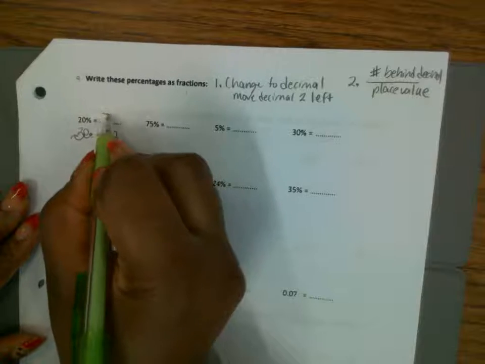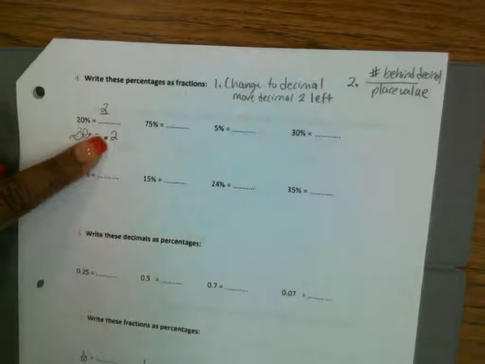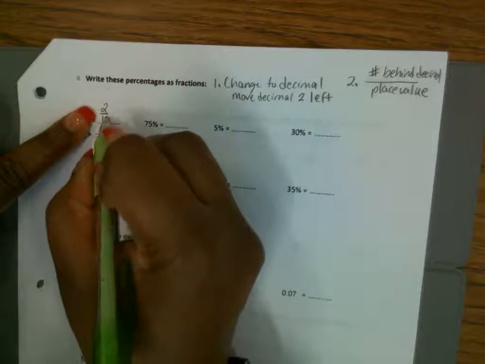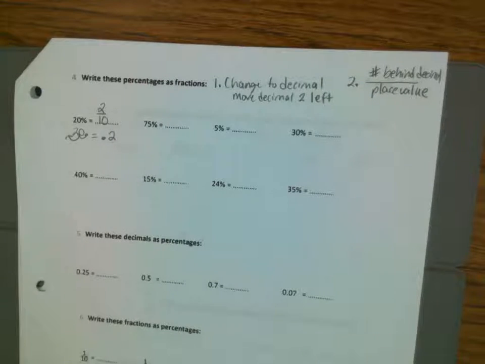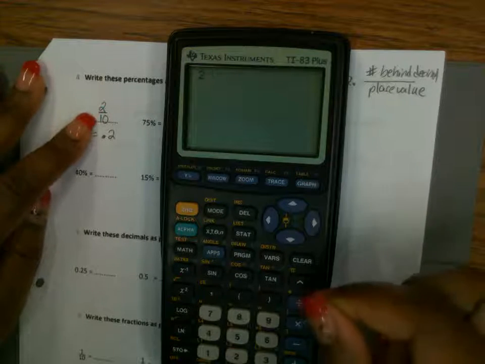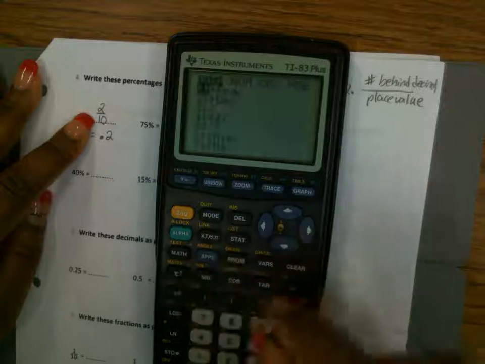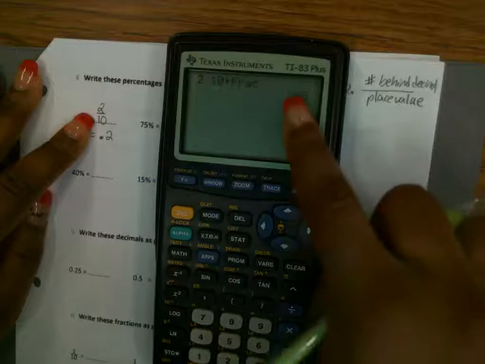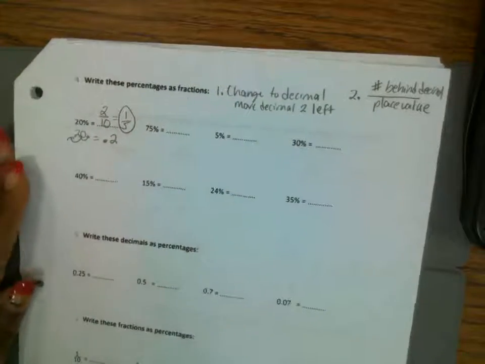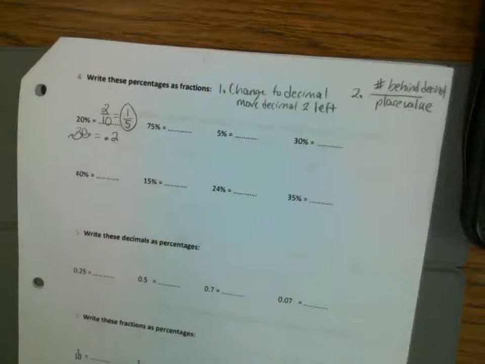So now you write it as a fraction. The top part of the fraction is just the number behind the decimal, which is 2. So we put 2 here. The denominator is going to be the place value. It's 1 space behind the decimal. That's the 10th place, so it's going to be 10. Now we're going to reduce. Remember I told you how to reduce in the calculator? You reduce just like this. You say 2 divided by 10, and press the math button and press enter 2 times. Math, enter twice. And that's 1/5. Okay. And let me make this look better. That looks sloppy there.